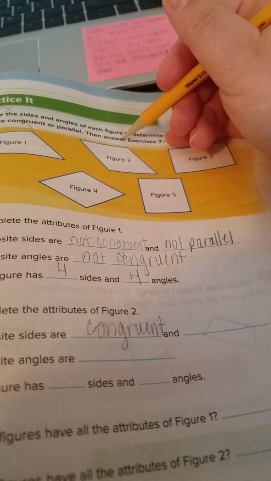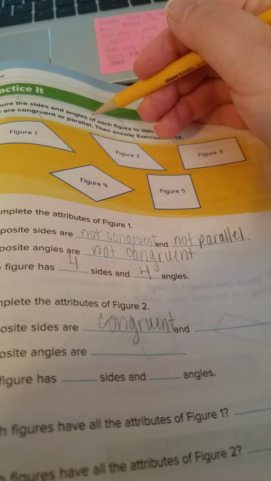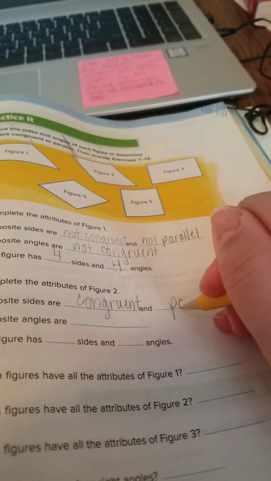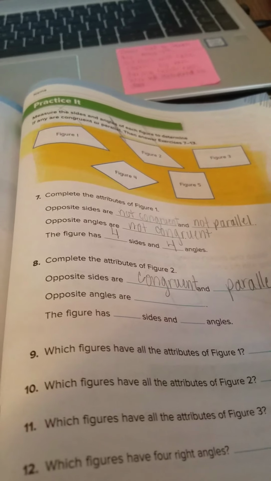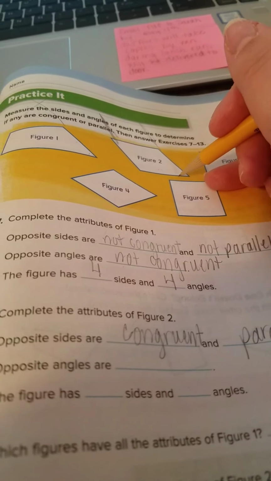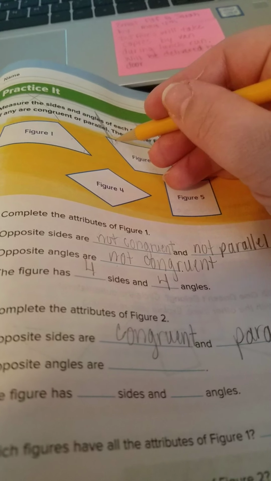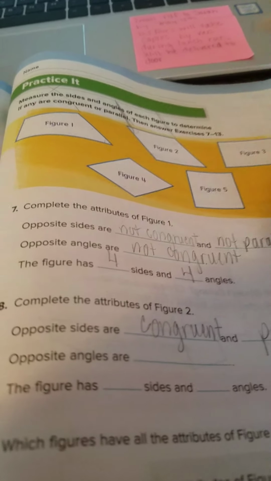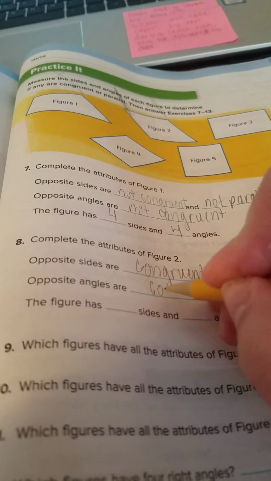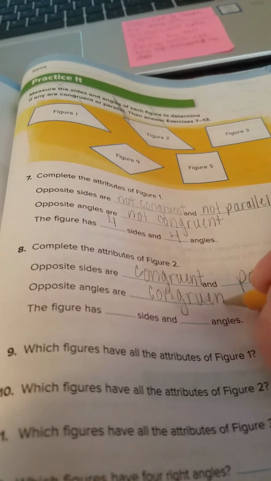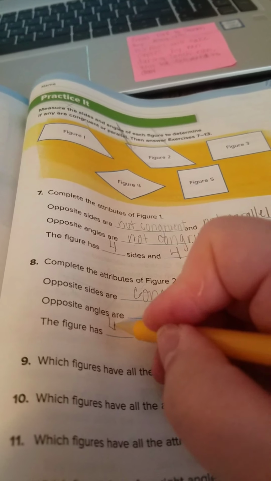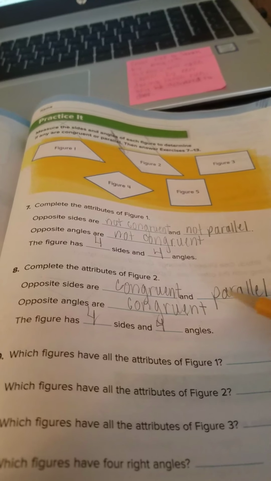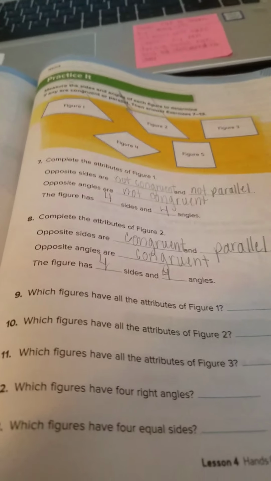Are the opposite sides parallel? If I draw this a little bit farther up, these lines are not going to get closer together, so they are parallel. Are the opposite angles equal? This is a V angle, this is acute. This is a V angle. This is acute. This is an O, obtuse. This is an O, obtuse. So they are congruent, the opposite angles. The figure still has 4 sides and 4 angles. So it's a quadrilateral. It just has a few more characteristics that figure 1 doesn't have.